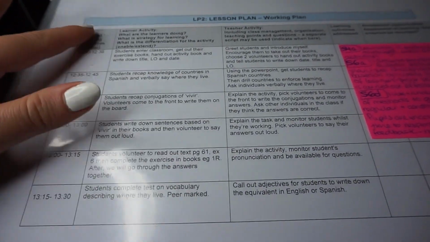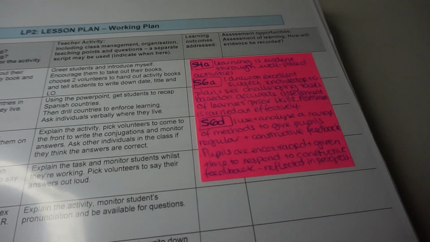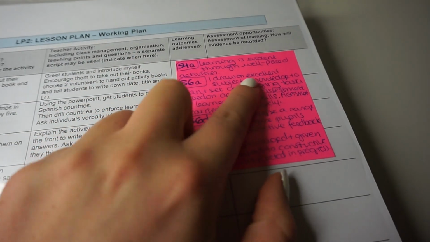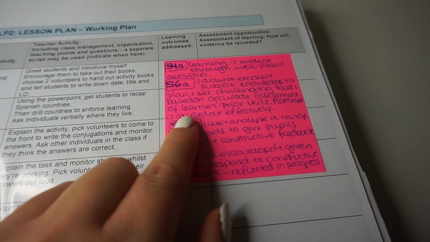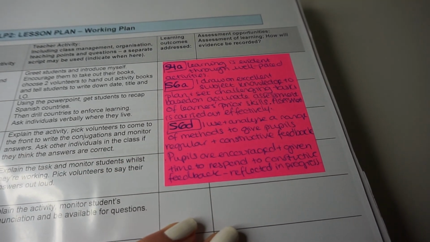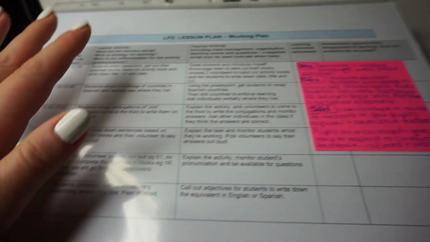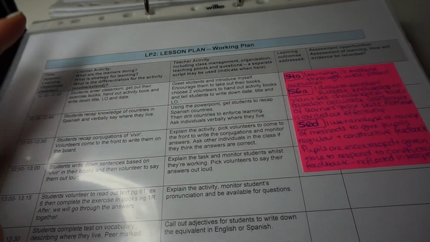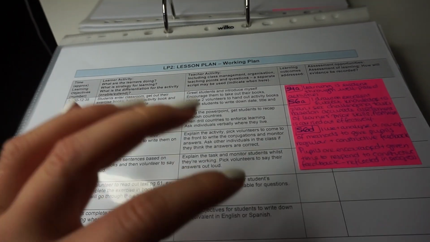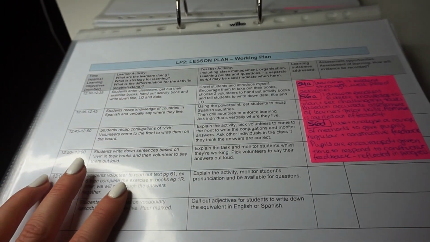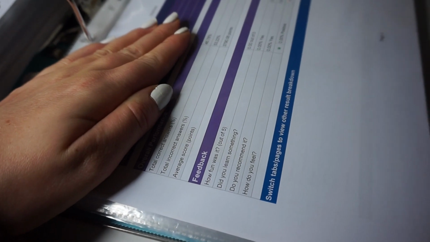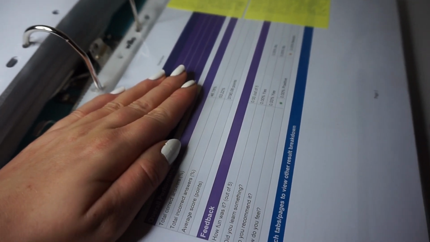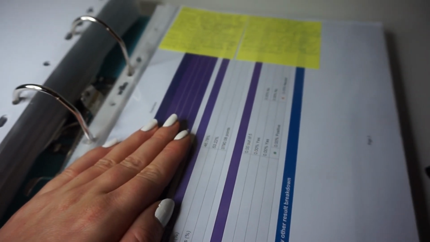So here I have done my lesson plan, and I've referenced standard 6A. I said I draw on excellent subject knowledge to plan and set challenging tasks based on accurate assessment of learners' prior skills. Assessment is carried out effectively. So I have planned this lesson based on previous assessment of the lesson. So that's given me an idea of where students are up to, and then I can plan the lesson based on that. So here is an example of the Kahoot printed out assessment information.